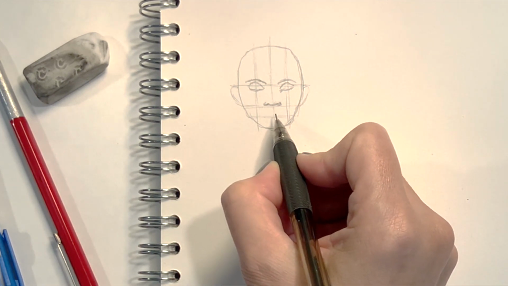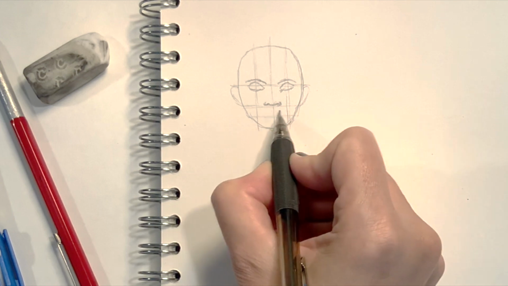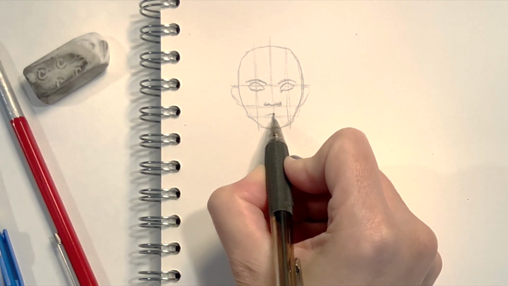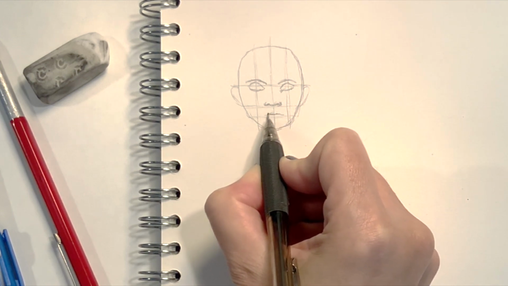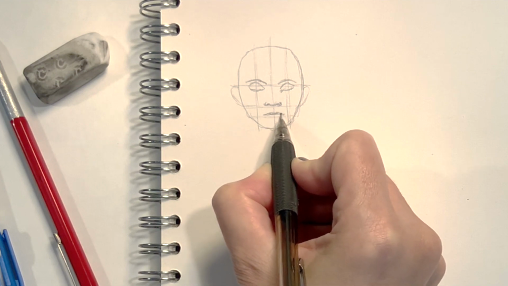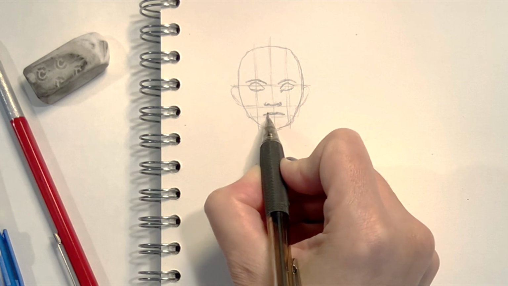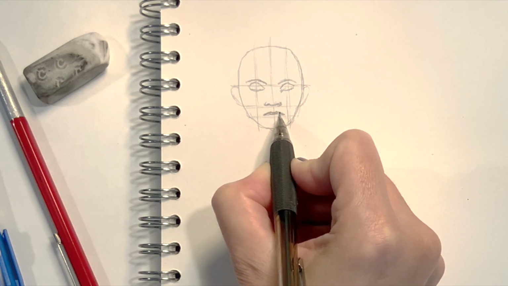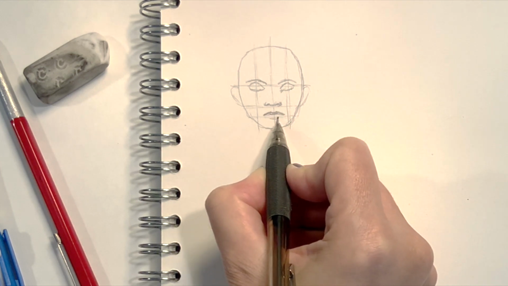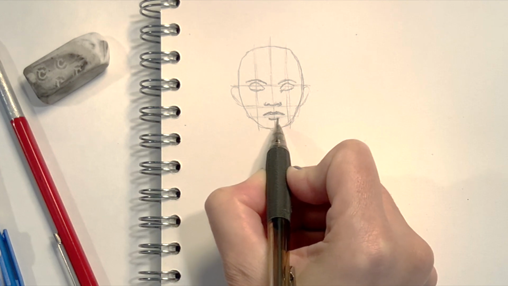And then when you're drawing the mouth, you actually concentrate more on the form of the upper lip, because that catches shadow, because most of the light sources that we deal with come from above. And below that, the bottom lip, because that, again, catches light.